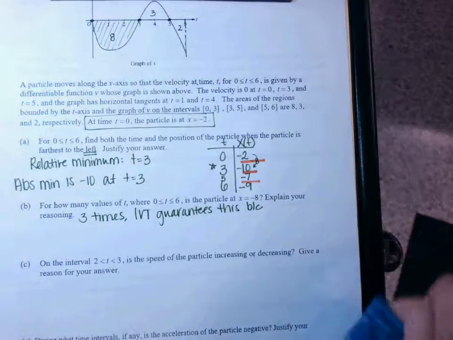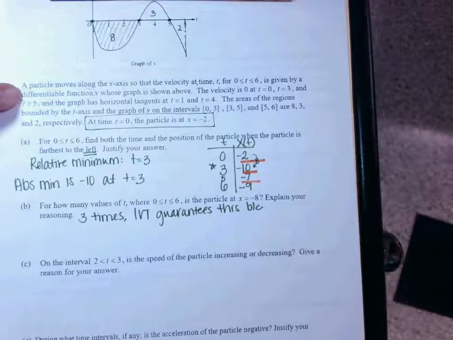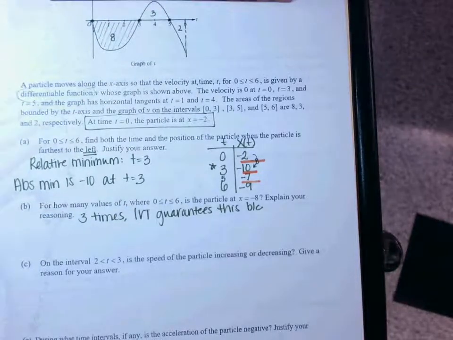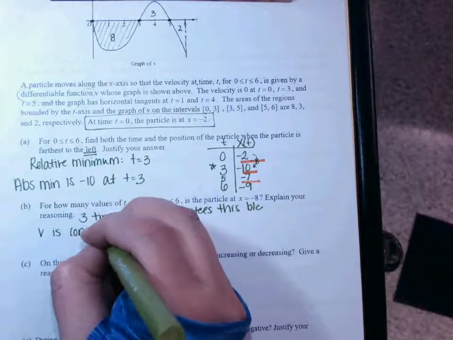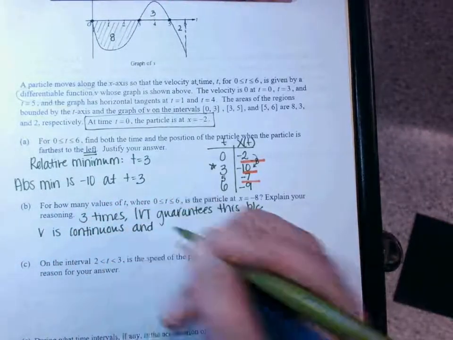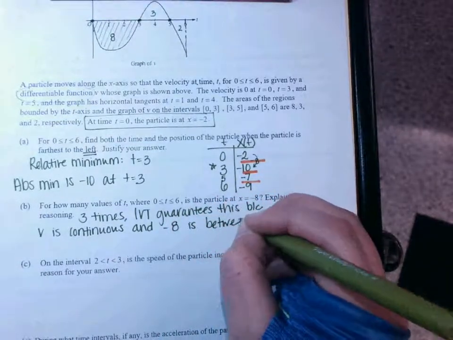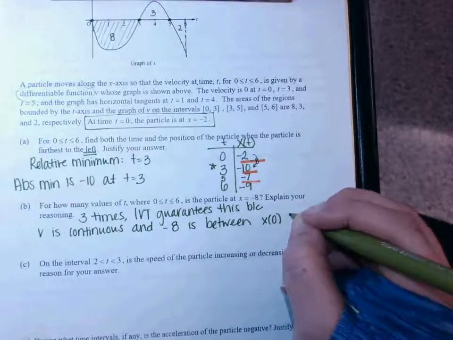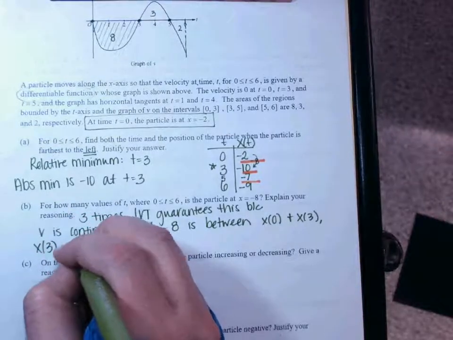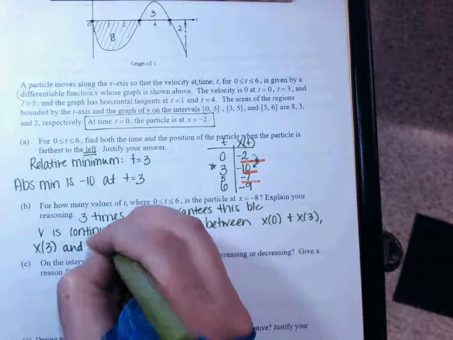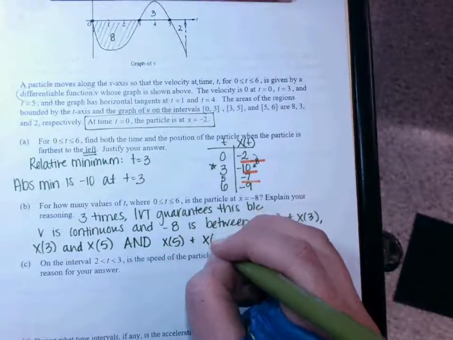Because what type of function is v, it said? Differentiable. And if it's differentiable, what is it? Continuous. Because v is continuous and -8 is between x of 0 and x of 3, x of 3 and x of 5, and x of 5 and x of 6.